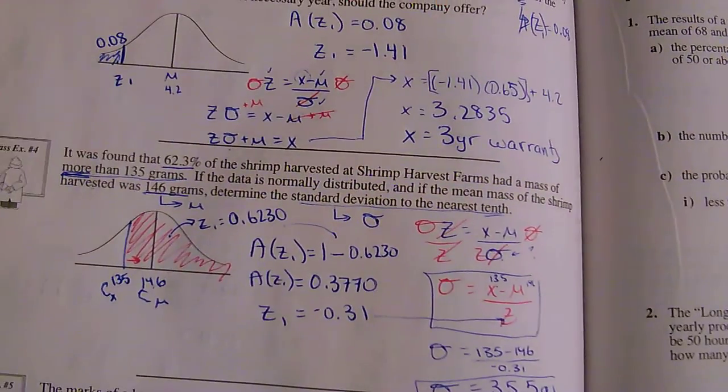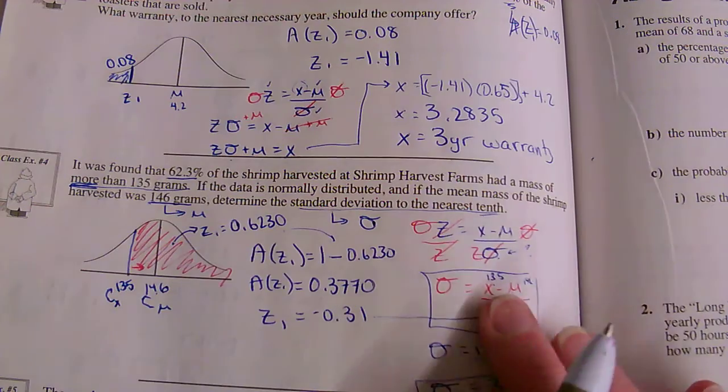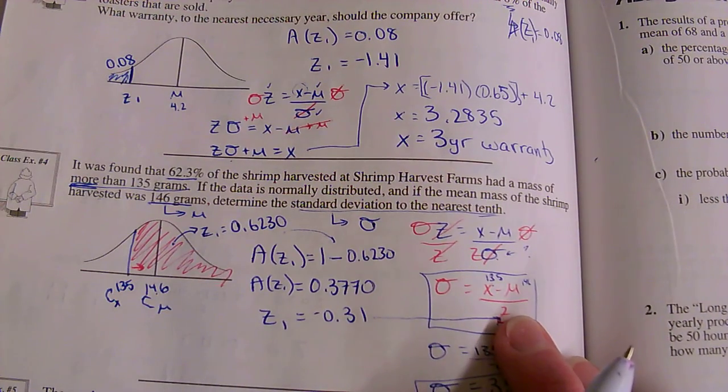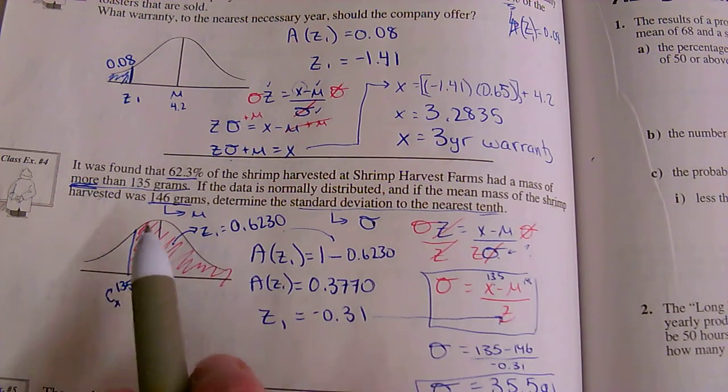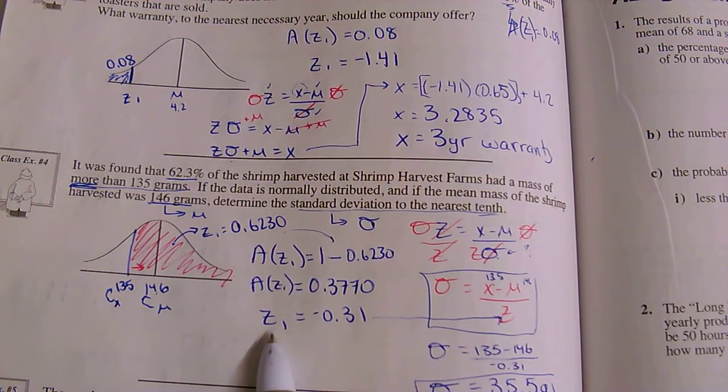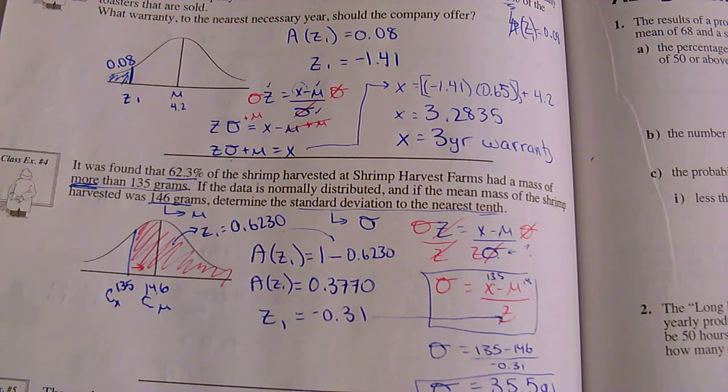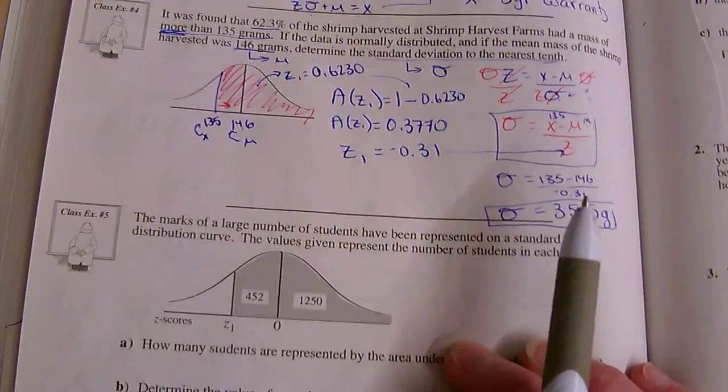All right, so for that question, we figured out the formula that we were going to use, and then we knew we had some things given to us. We just needed to find the z-score so that we could substitute that in. Okay, one more example.